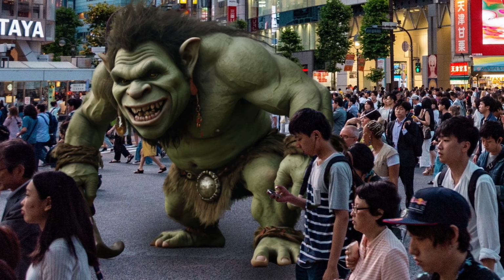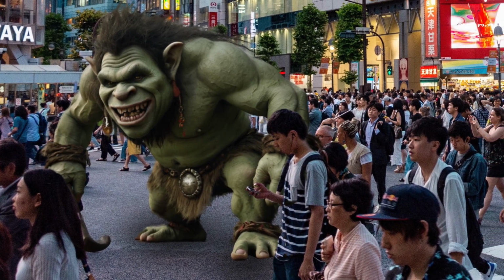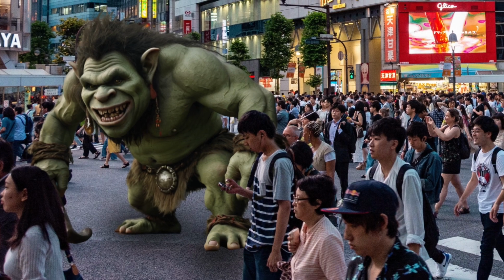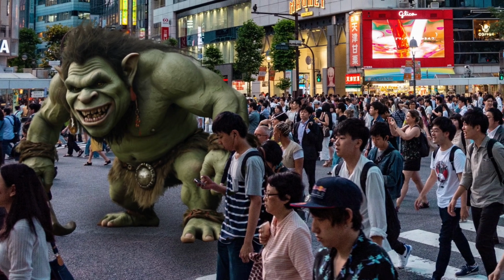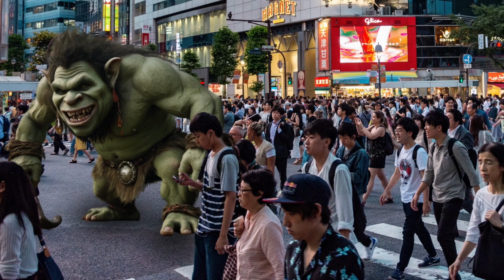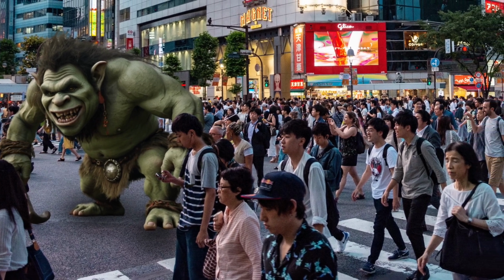Welcome back, everyone. Have you ever wondered what it would take to get a giant green troll to walk down a crowded Japanese city street? Well, wonder no more. Let me show you how I did it in Affinity Photo 2.